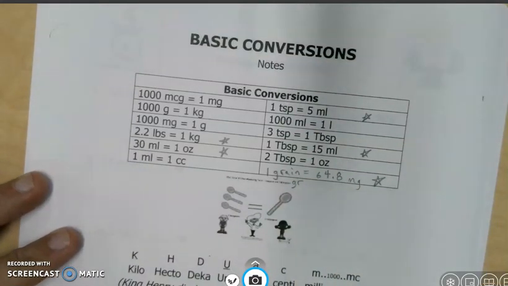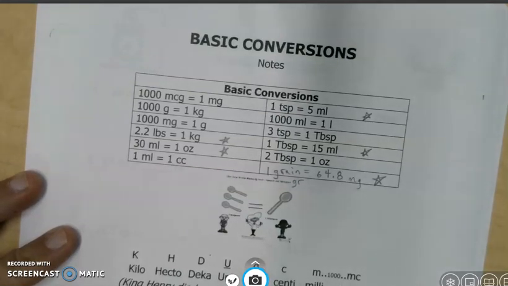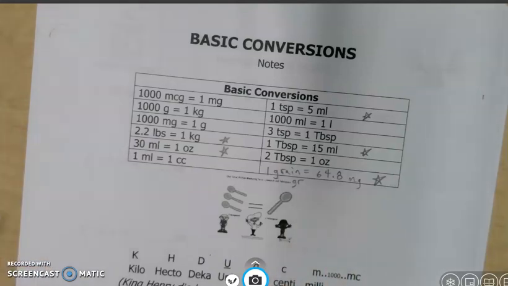Now, most everywhere else, GR means gram. In medicine, gram should be G, and GR should be grain. And in older things, you'll sometimes see grain used as a measure for medicine. And then that's the conversion between a grain and a milligram.